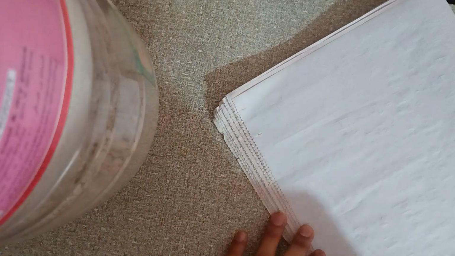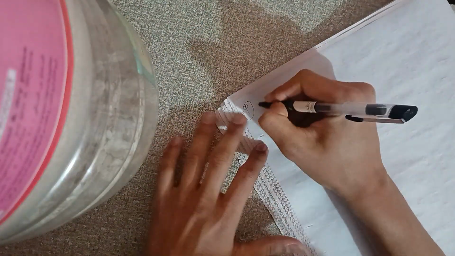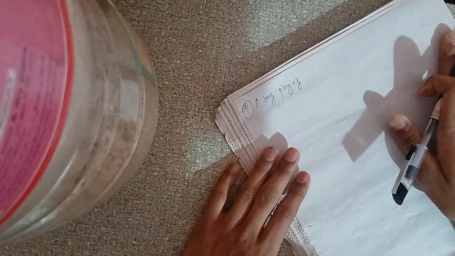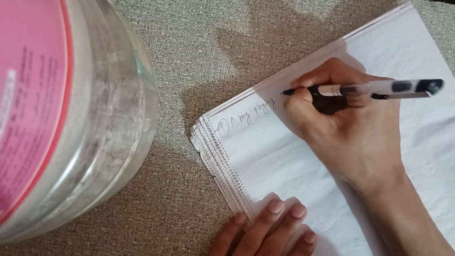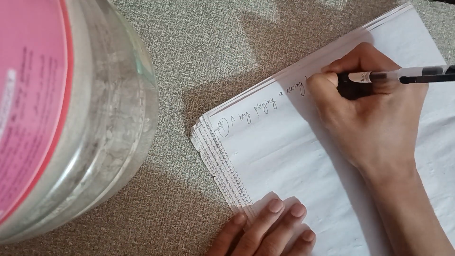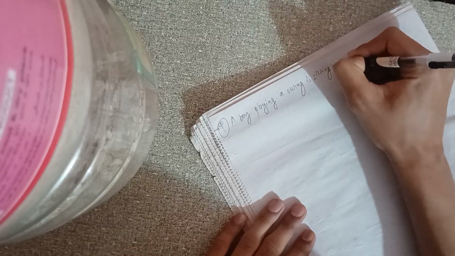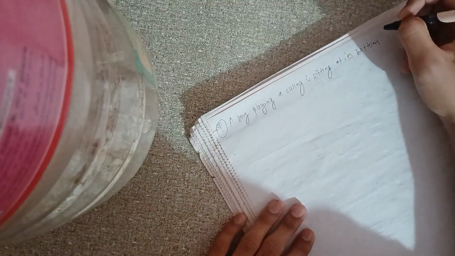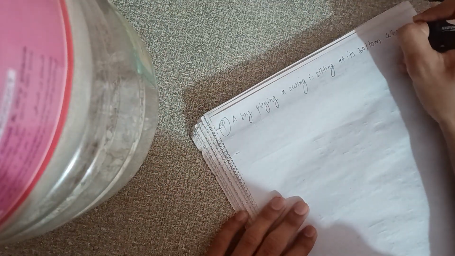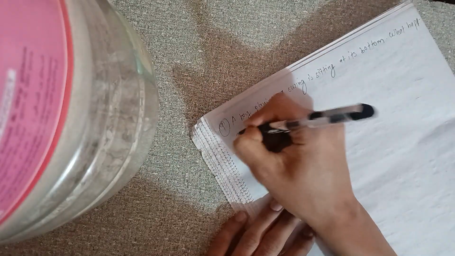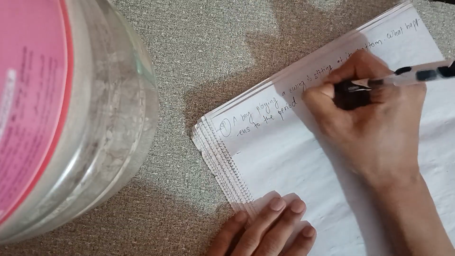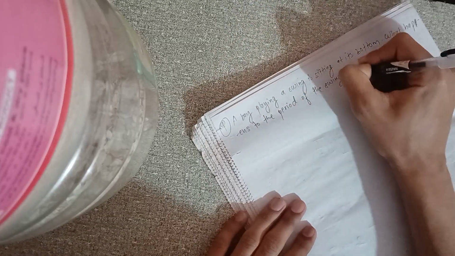And the question is, question number 4, a boy playing on a swing is sitting at its bottom. What happens to the period of the swing if he stands up?